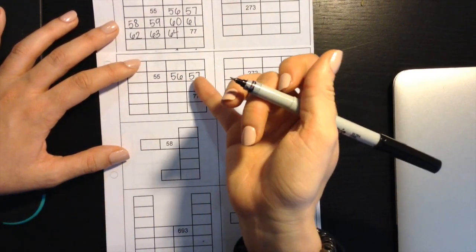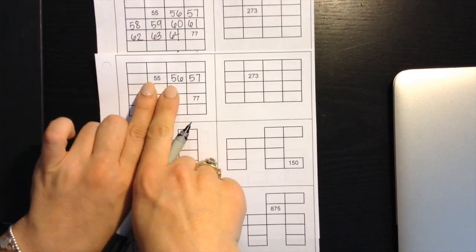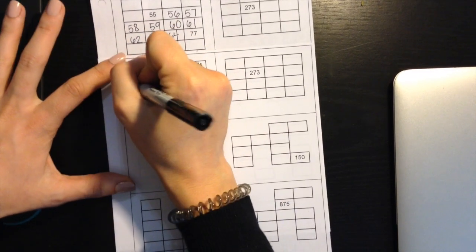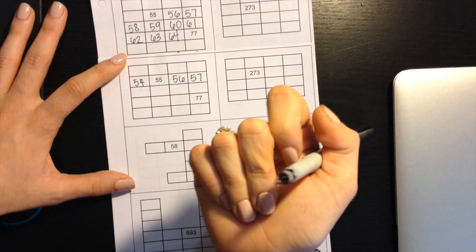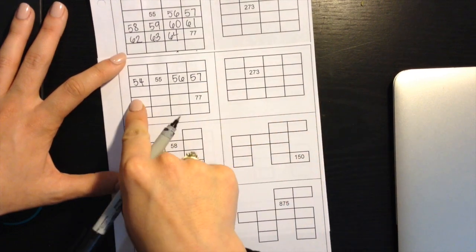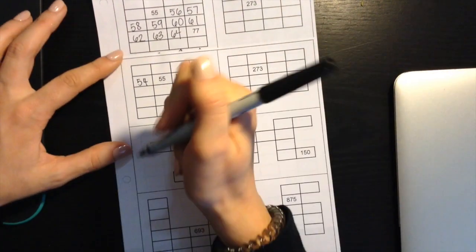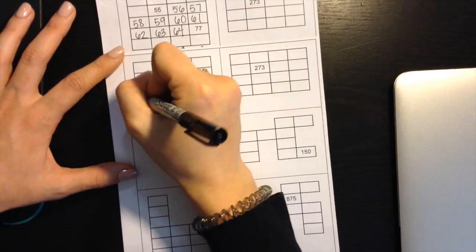So in this next row, what's going to happen? Let's think about what comes before 55. What's 1 less than 55? 54. So in this next line, remember, we're not just counting on. We're thinking about this as a small piece of a bigger thousands chart. So in this next line, we're going to go into the 60s.